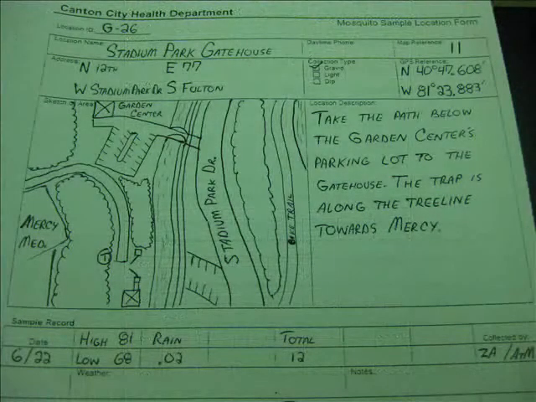This is the Mosquito sample location form. It describes where the traps are located and records the data from each trapping. You can fill in the top section of this form exactly how it was in the previous year's binder, like so. For example, we'll use the trap at the gatehouse.